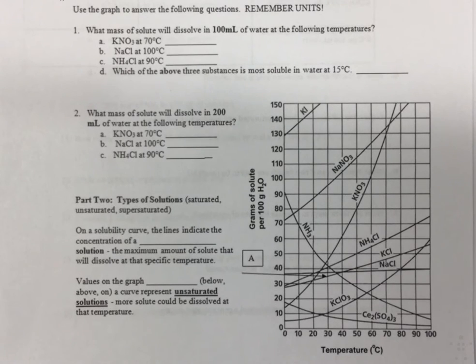For this section, using the graph to answer these questions, it says, what mass of solute will dissolve in 100 milliliters of water at the following temperatures? Remember that 100 milliliters of water is the same thing as 100 grams of water because 1 milliliter is equivalent to 1 gram. I put it up on the board for the unit, so you should be able to remember that.